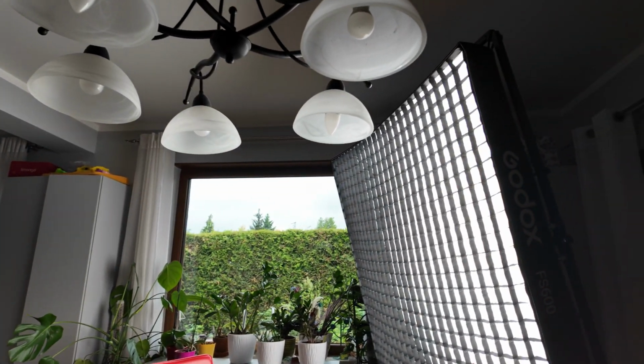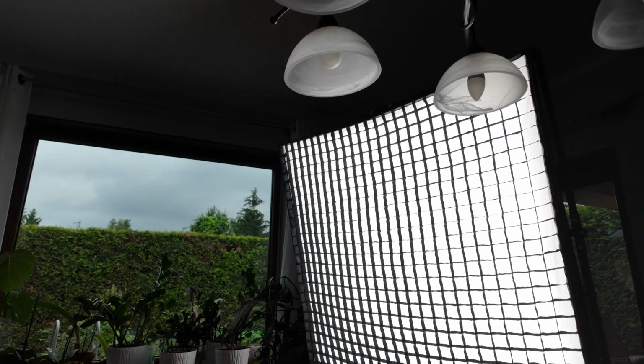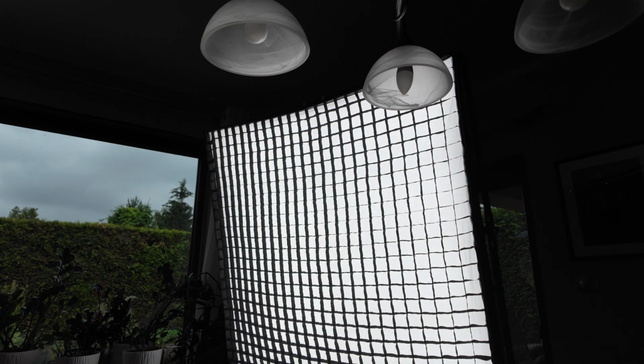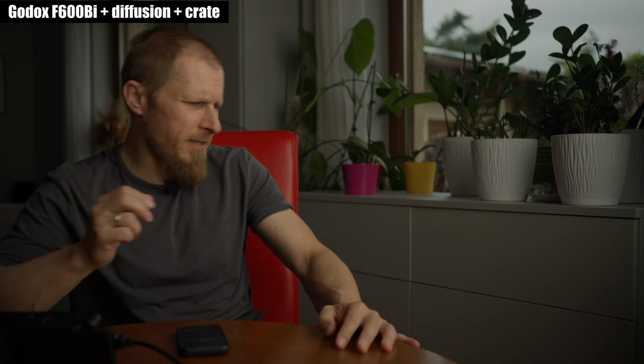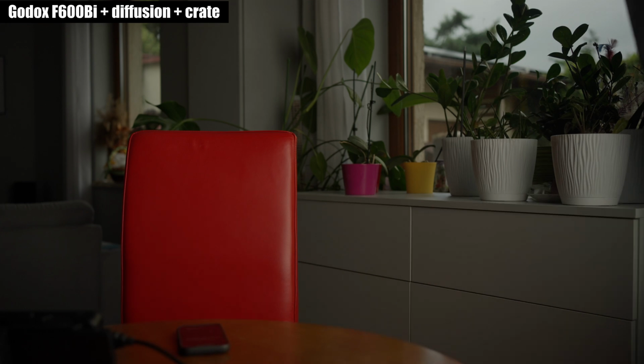And now it is a diffusion plus this kinda bad crate, because this crate does not cut much light. So now it is the Godox, which is weirdly placed, so not that bright, I'd say. I expected it would be brighter because it is at 100%, but it is too high. First of all, it's too high, and second of all, it is not angled properly, so I have to lower this. Okay, now it is lower. But still I'm surprised this is not that bright.